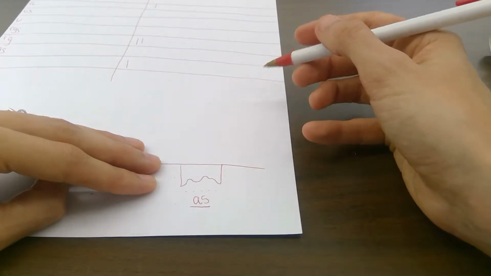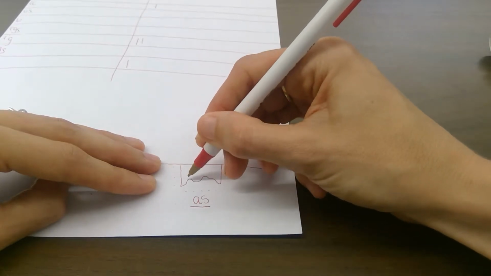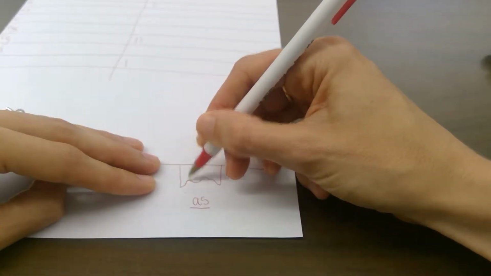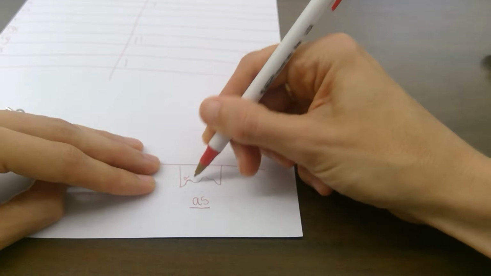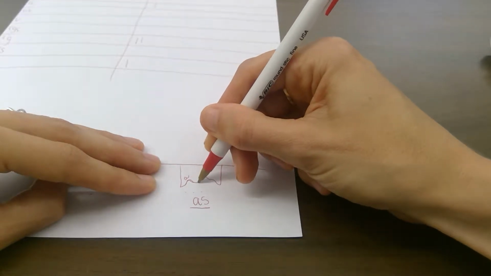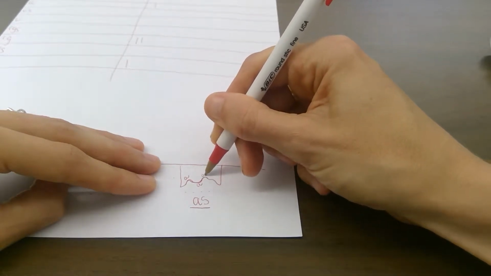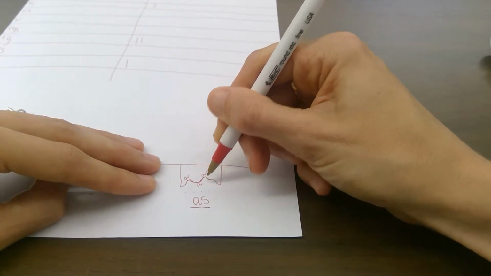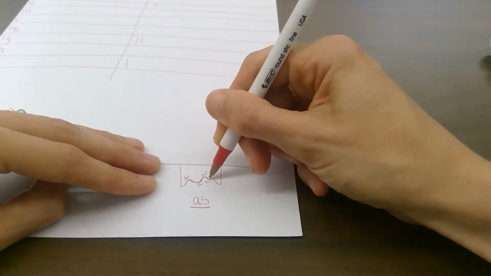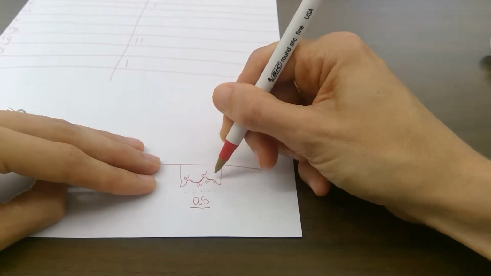So what is it containing? Well, this one has a twist. And what should we call this? That looks like a twist. This looks like a twist. That looks like a twist. This looks sort of like a twist.